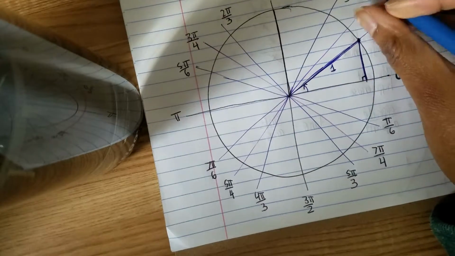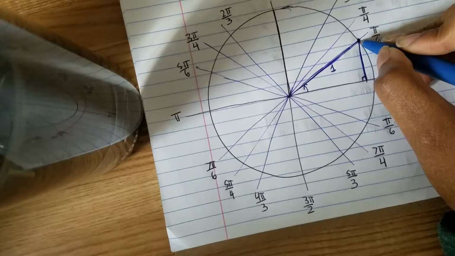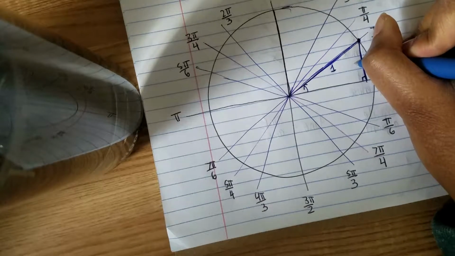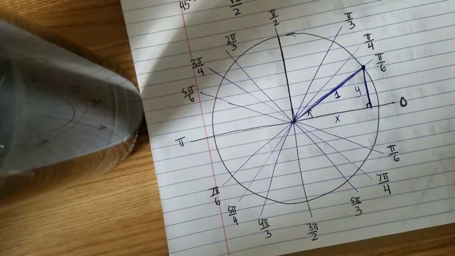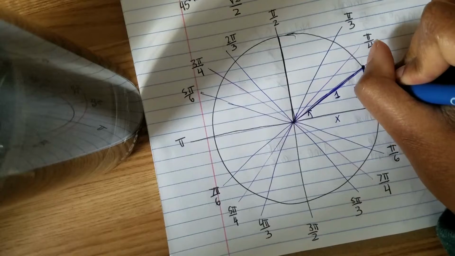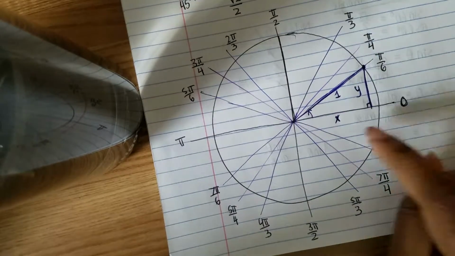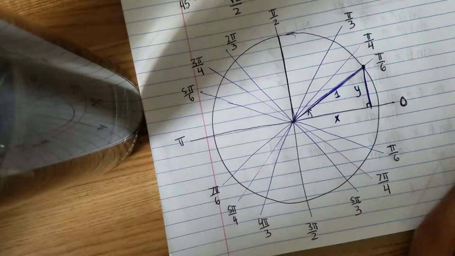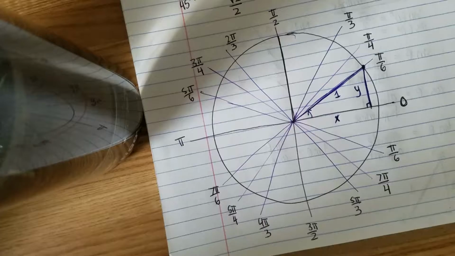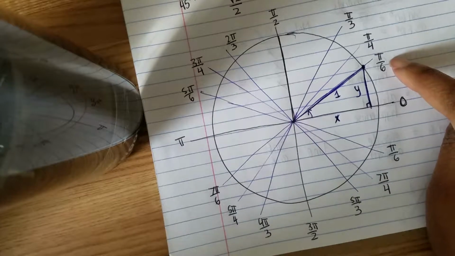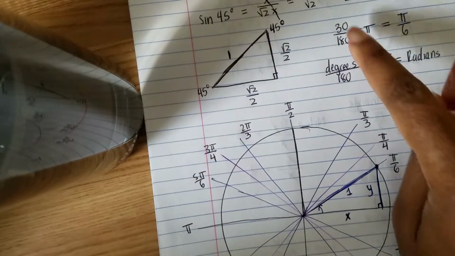So this is the point that we are at. So we're going to find the coordinates of that point by getting the y coordinate and the x coordinate. So we see that we can find these by using what we know about our triangles. So pi over 6 is the same as 30 degrees because that's what we converted.